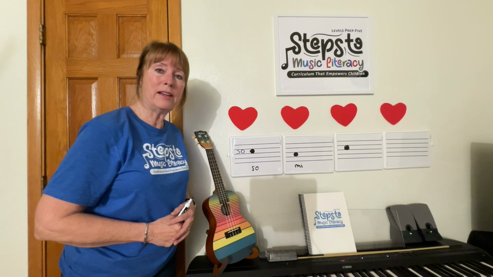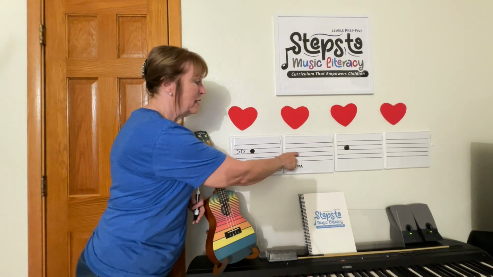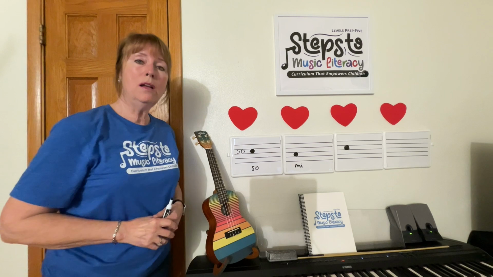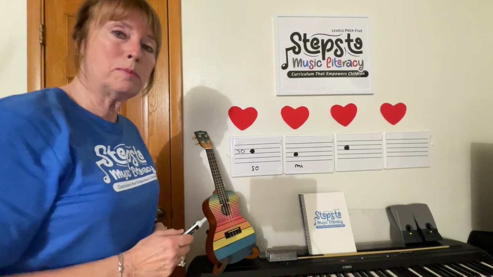Is it lower or higher? It's lower, isn't it? So it should be so, mi, so, mi. So I have to go over here and draw it in space 2.